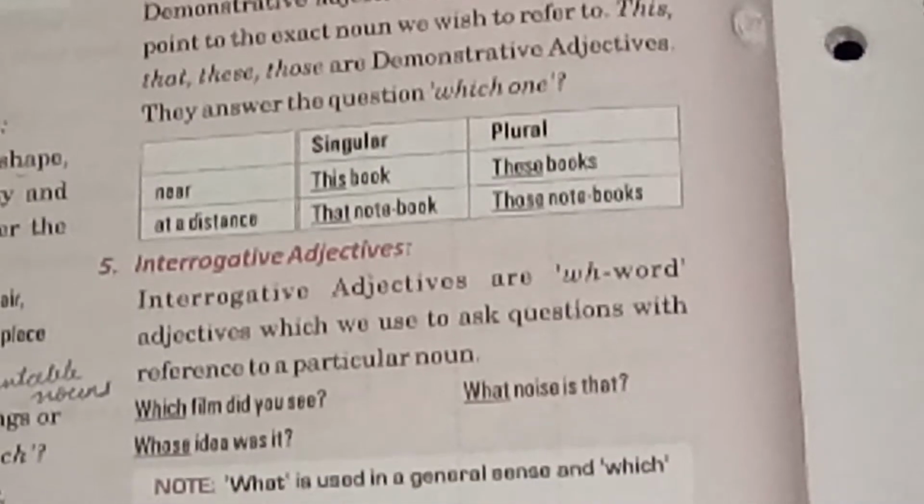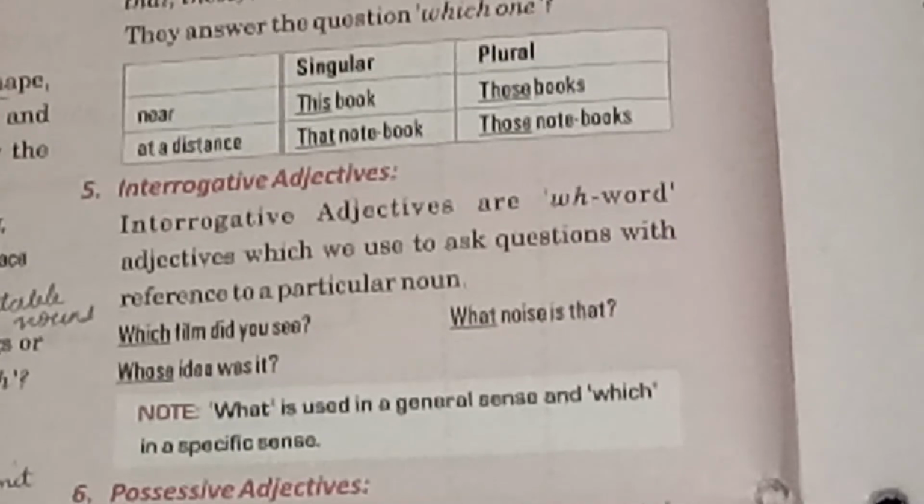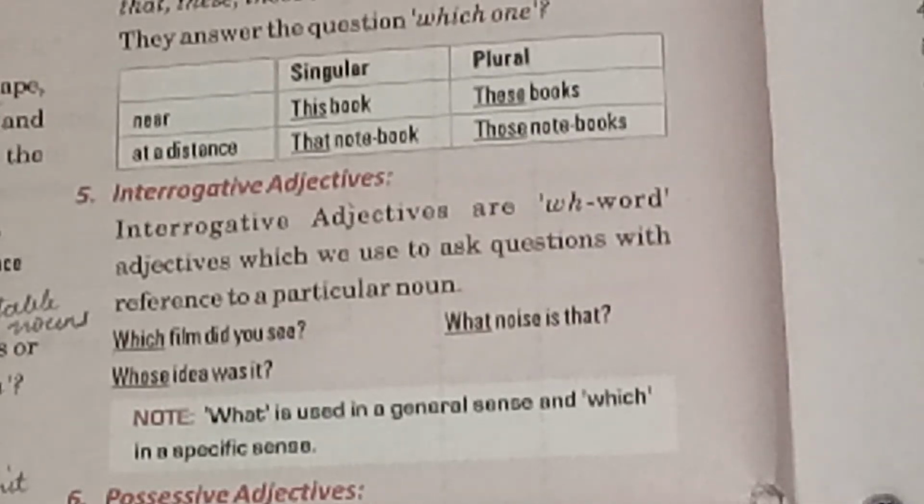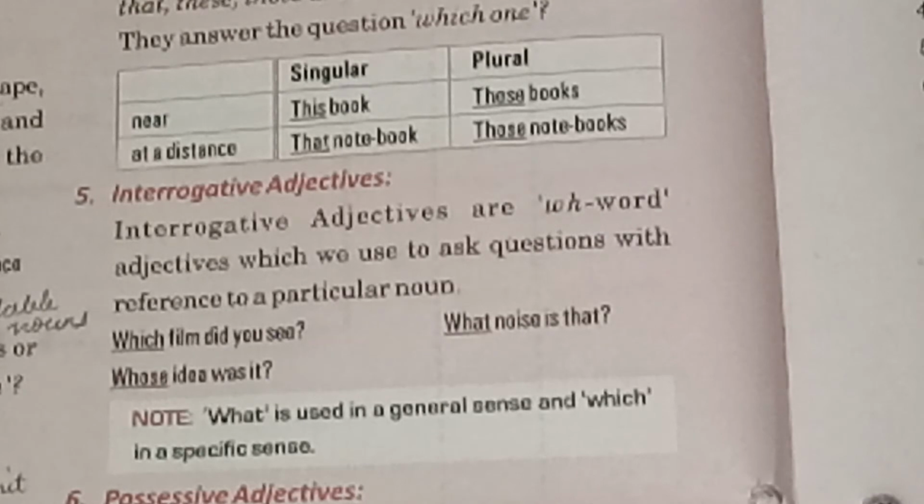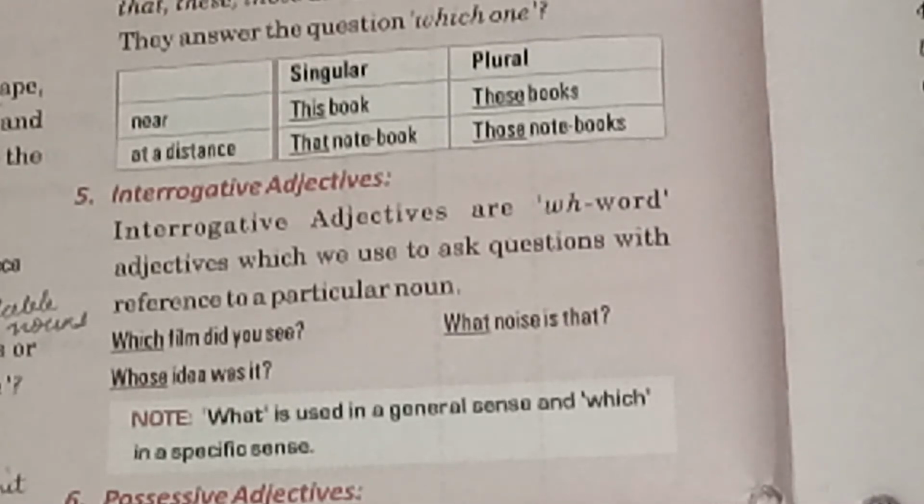Then we come to interrogative adjectives. Same rule comes here also. All the WH words which are used to ask questions and they are associated with a noun, जो noun के बिल्कुल साथ में लगे हुए हैं, those words are known as interrogative adjectives. Like which film did you see? Here which is an interrogative adjective.